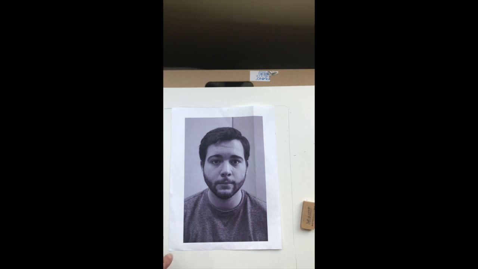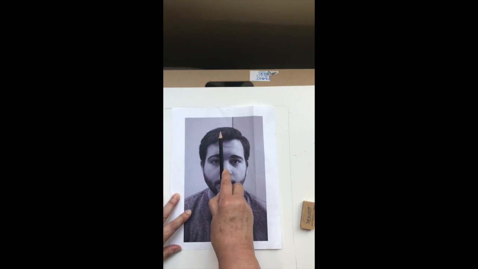So again, when you're working from a photograph, the nice thing is you can measure, but you can do this even when you're working from life. So if I want to check, I measure the halfway point, and I can see that it's pretty close to the top of the head. Remember, these are general rules and guidelines.